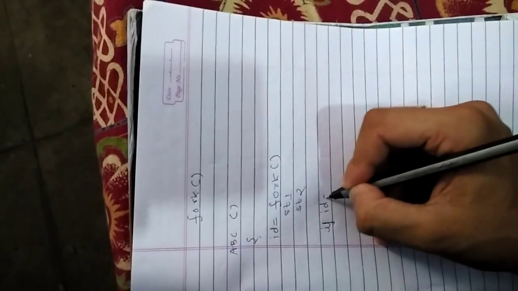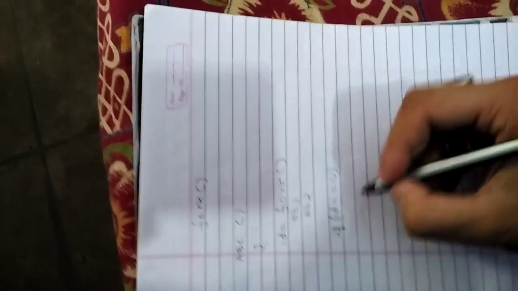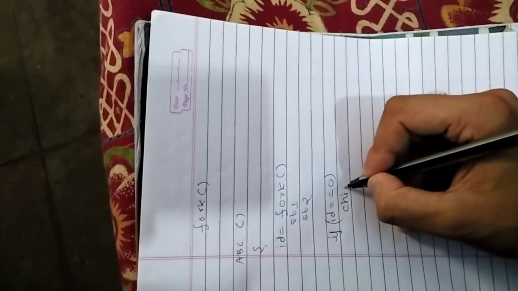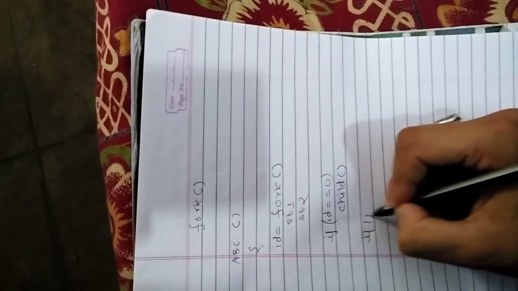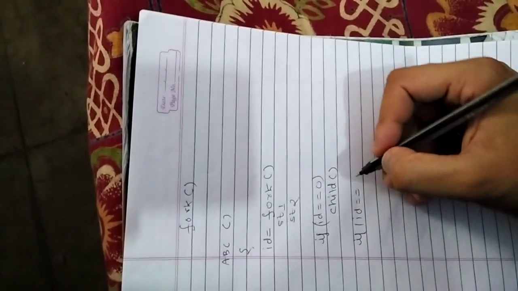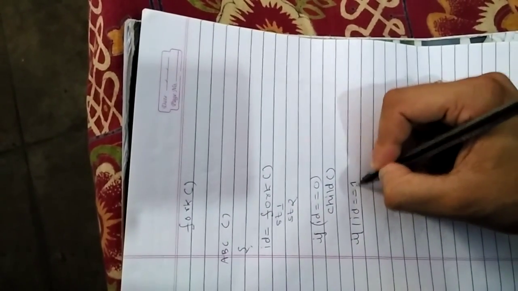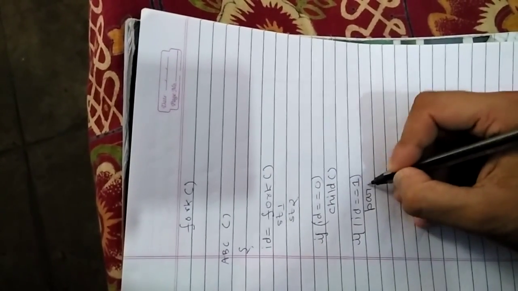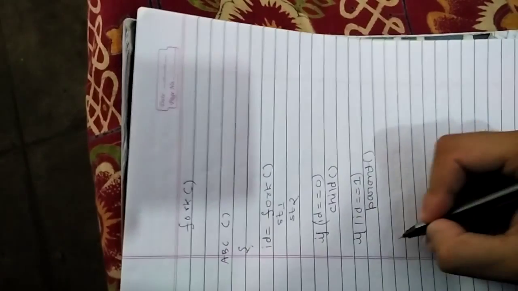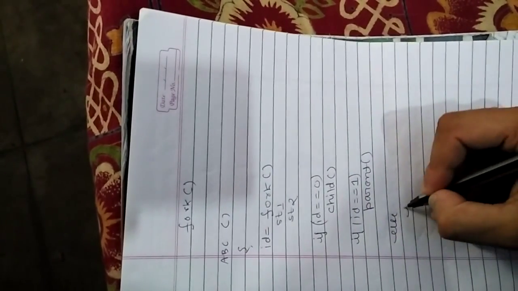If id equals 0, then call child. If id equals 1, call parent, else call the function error.